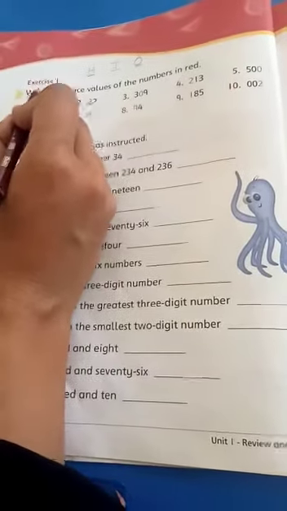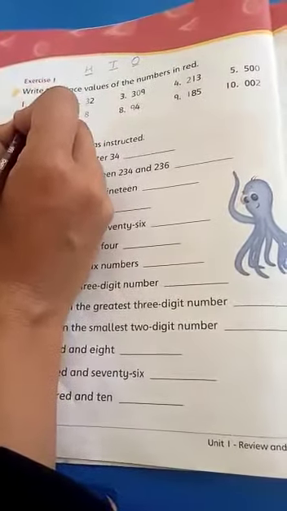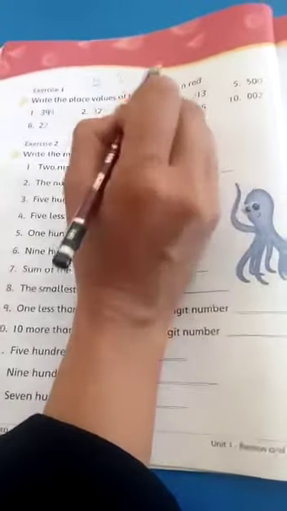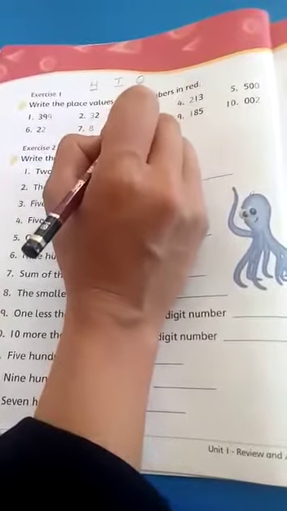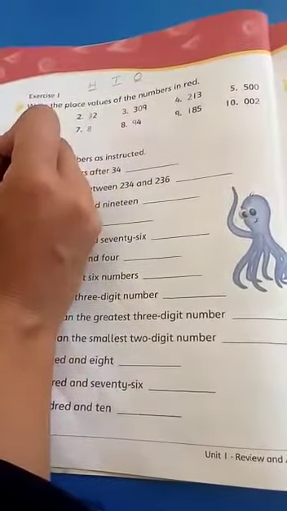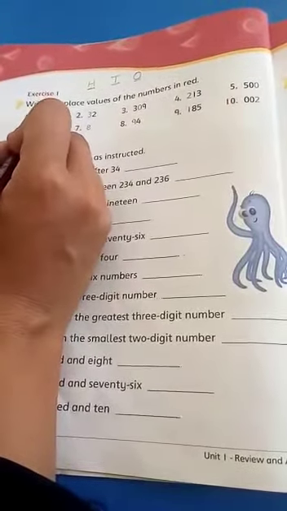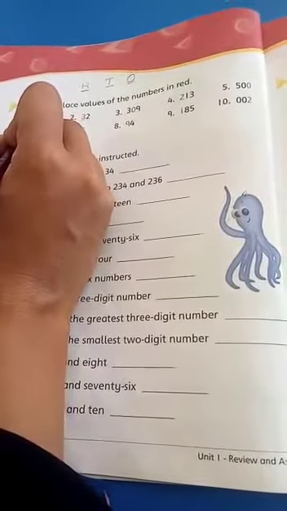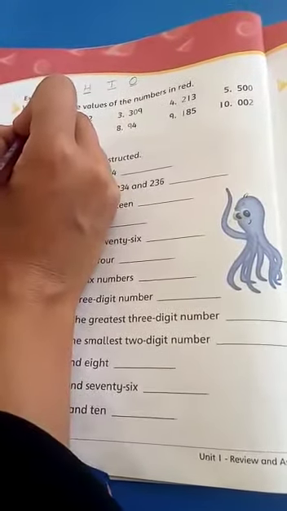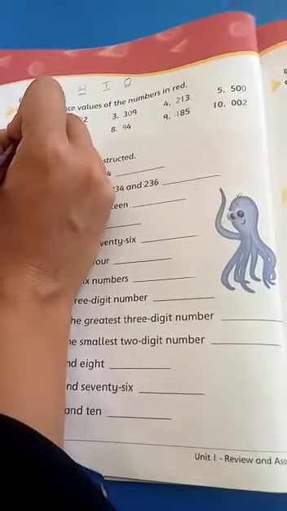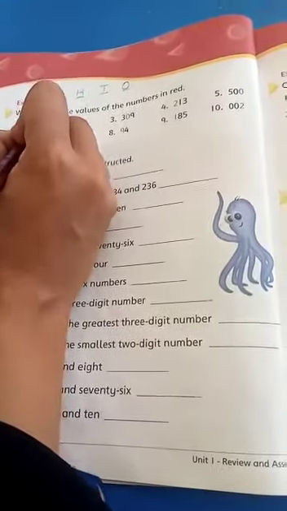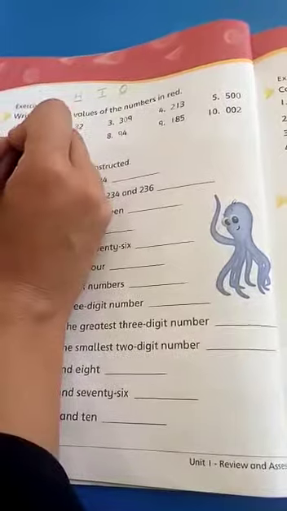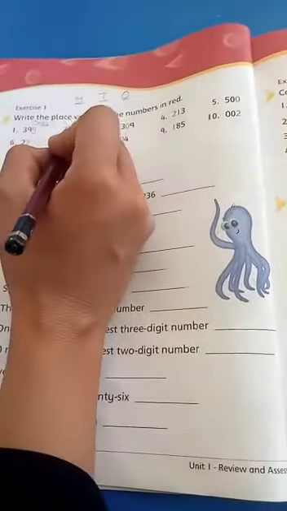Here is exercise 1. Read the question with me. Write the place values of the numbers in red. We will just write down the place value of the numbers that is in red. As you know, the number 1 point is 399. Here the 9 is in red color. As you know, we will start from the ones. So 9 is ones. So write down at the top only ones. O-N-E-S, ones.